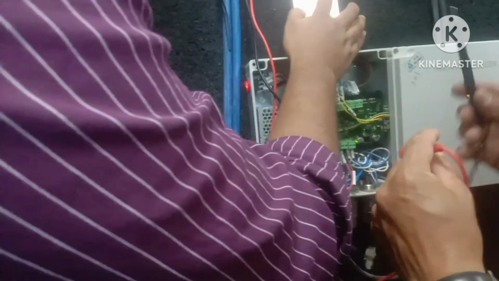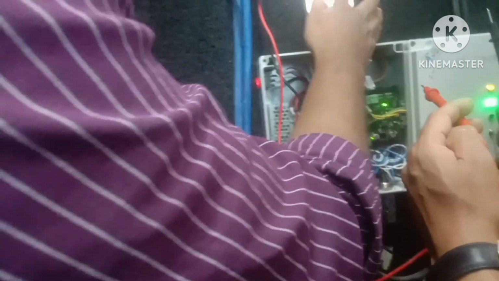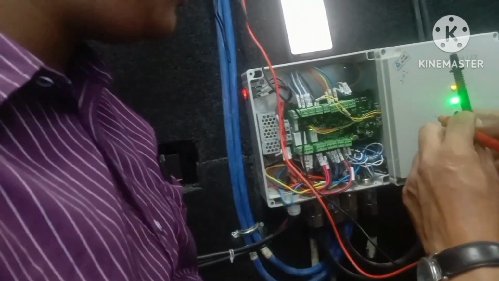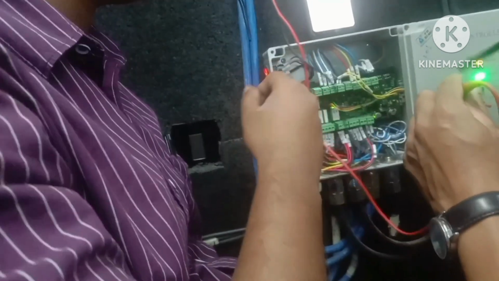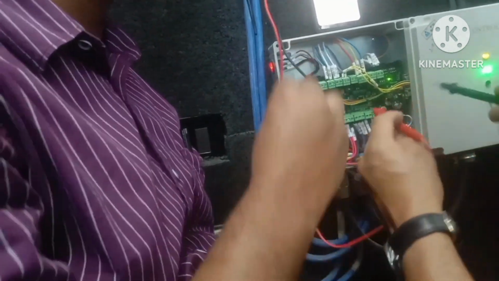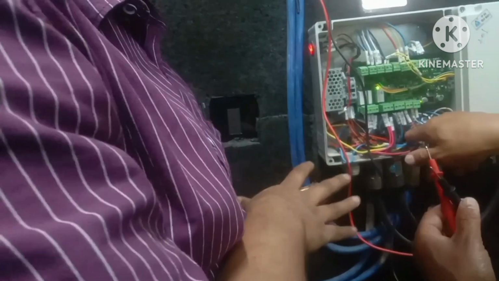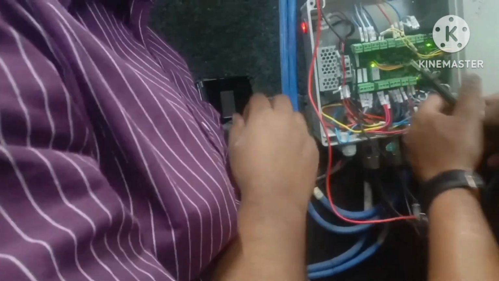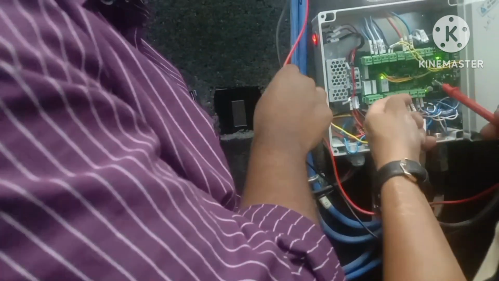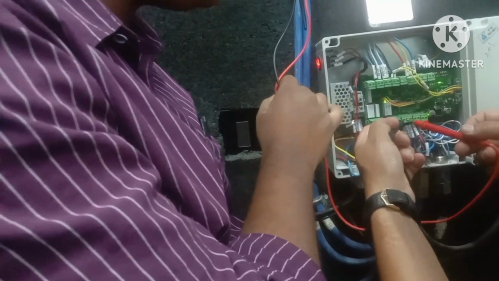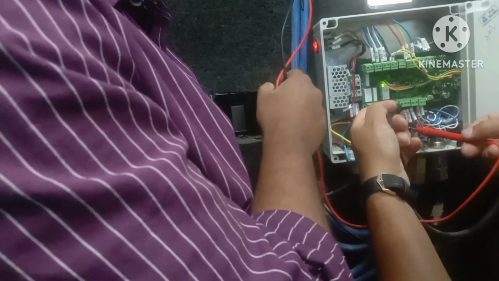This one is for the earthing. Okay, ground. Please check Y. Y stands for out. Always please remember, if we are giving indications to anything, that will be in terms of only positive. And always the neutral will be the ground. Please see, Y stands for out.